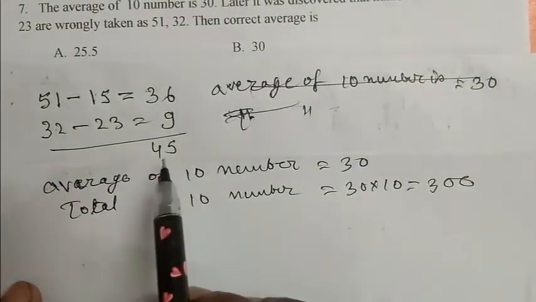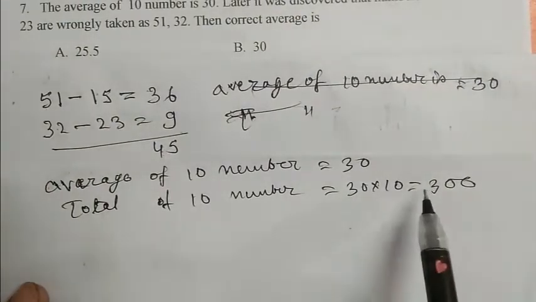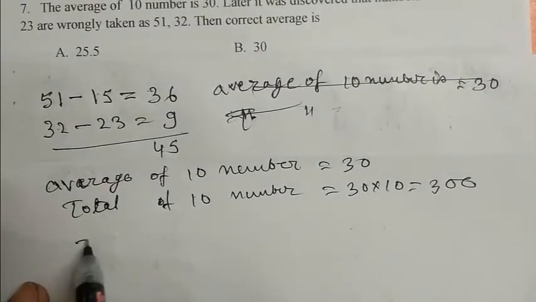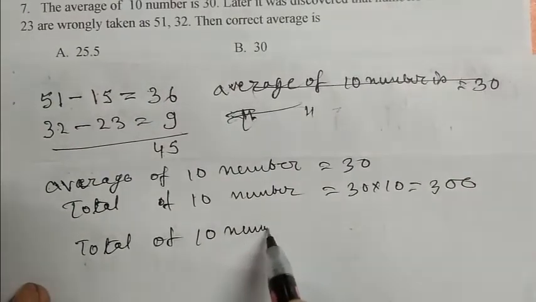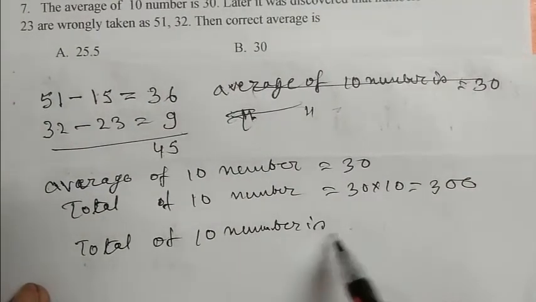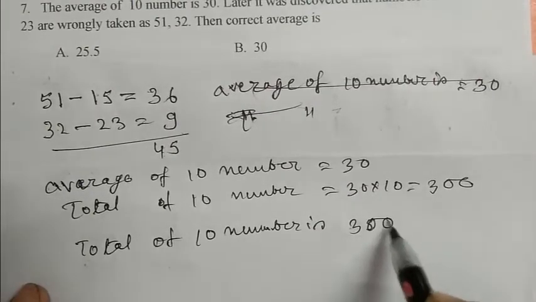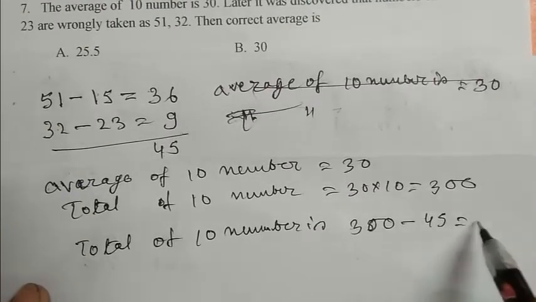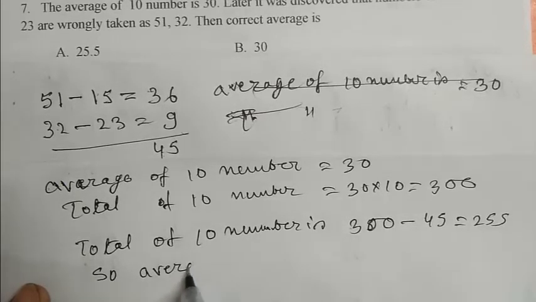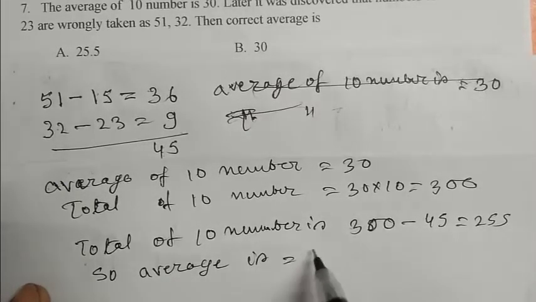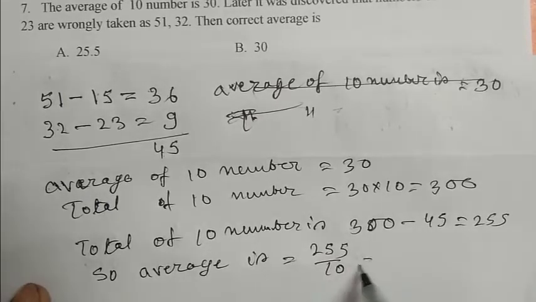But here 45 is wrongly taken, so the total of 10 numbers becomes 300 minus 45, that is 255. So the average is 255 by 10, that is 25.5. So A is the correct answer.